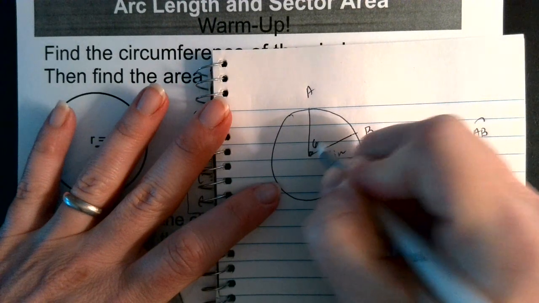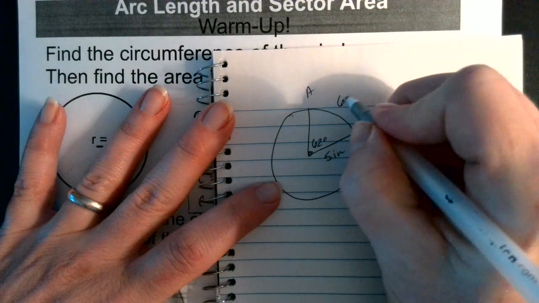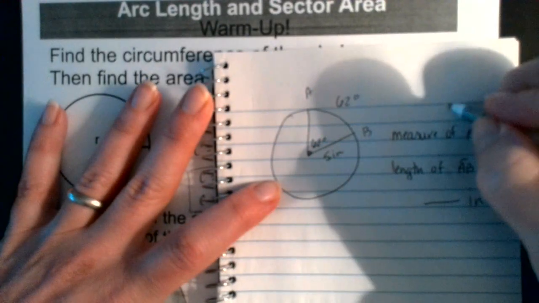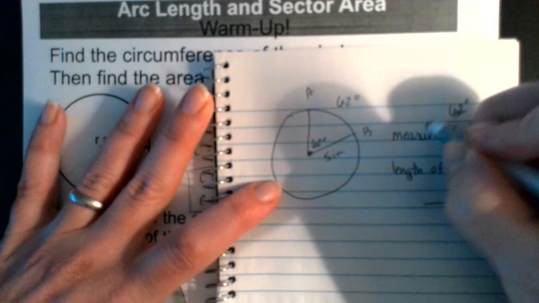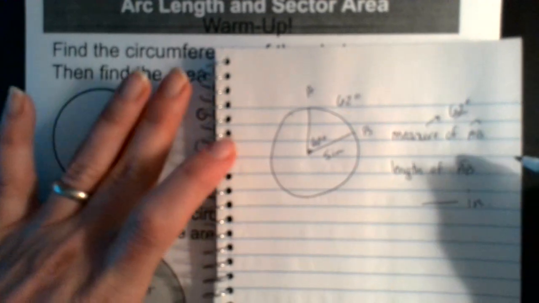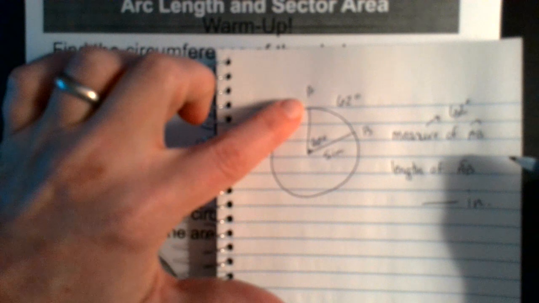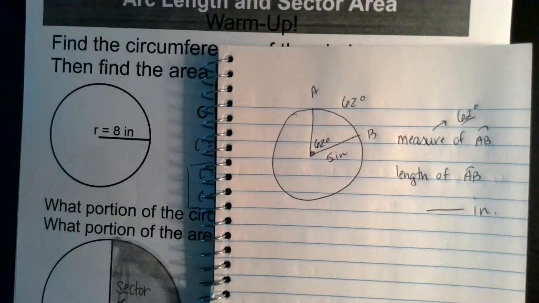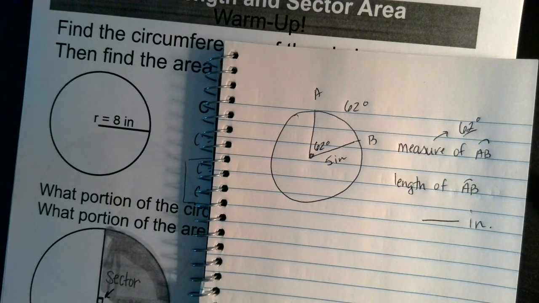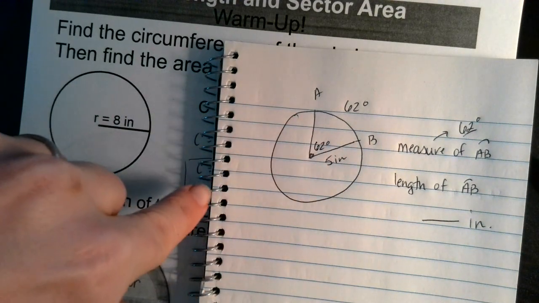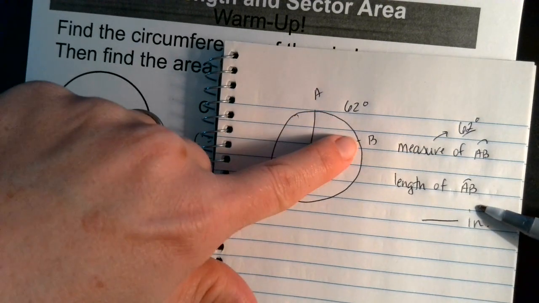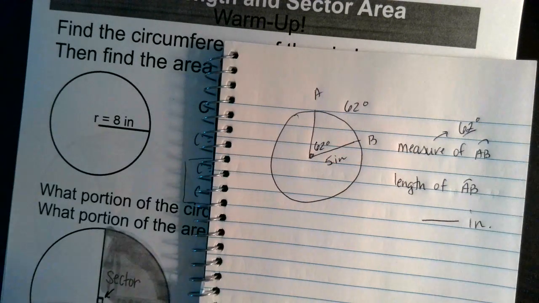So if this is a 62-degree central angle, this is a 62-degree arc measure. The measure is in degrees, and it's part of the entire angles inside of the circle, which is 360 degrees. But the length is going to be part of the circumference.